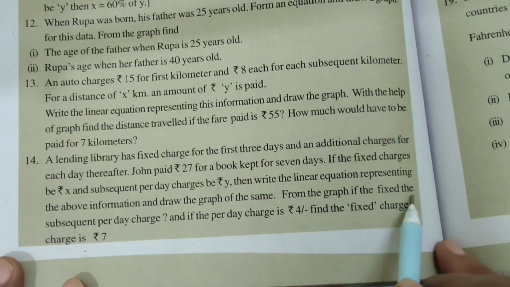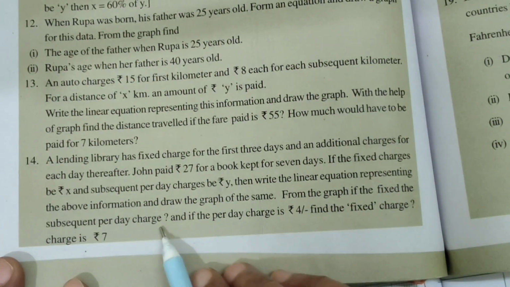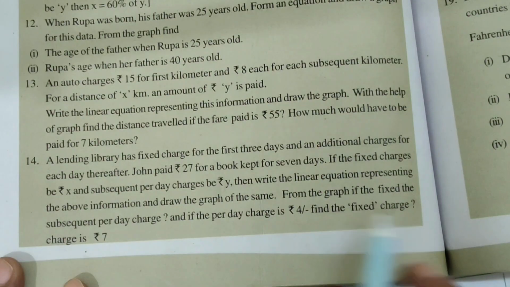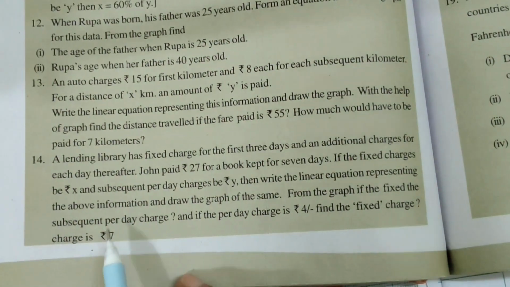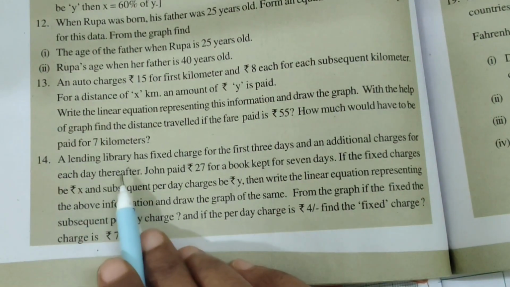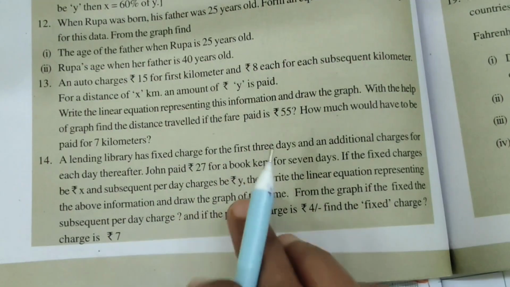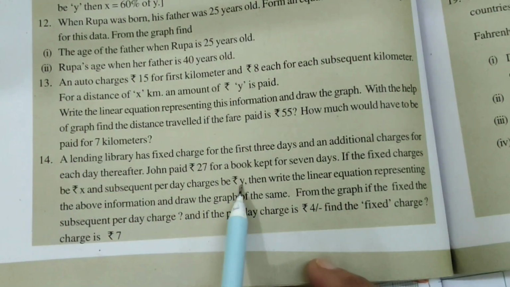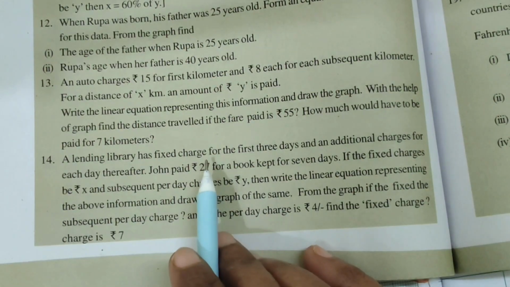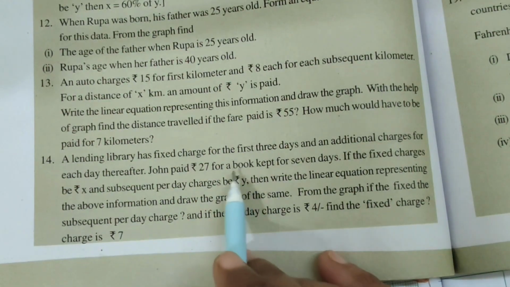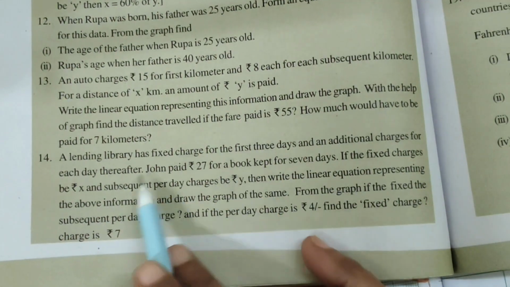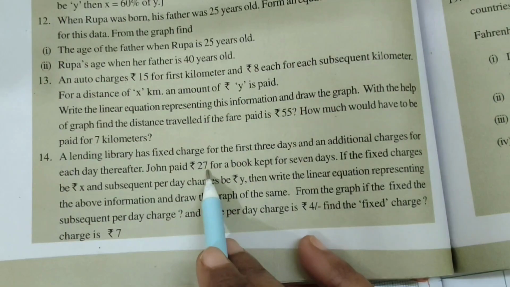For the graph, if the per-day charge is 4 rupees, find the fixed charge. Here the total is 7 days. The first 3 days cost x rupees. The remaining 4 days cost y each, so 4 into y, 4y. So x plus 4y is equal to 27 rupees, the total amount John paid for a book kept for 7 days. So x plus 4y is equal to 27.